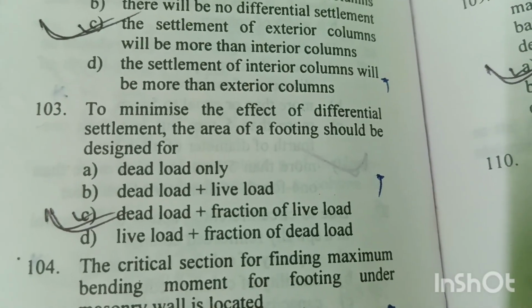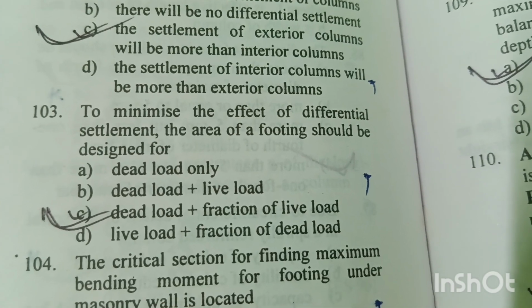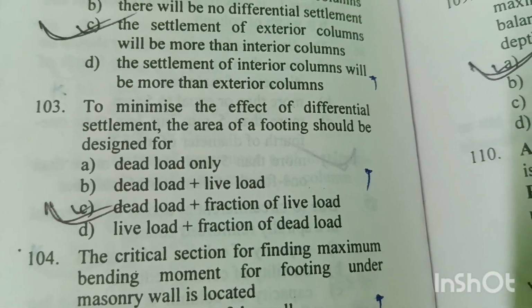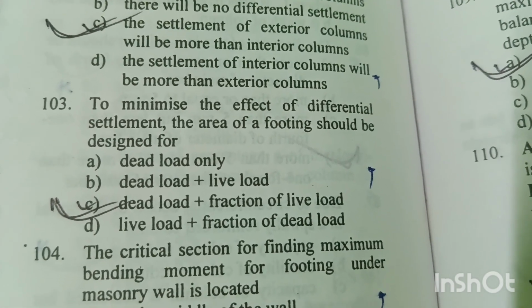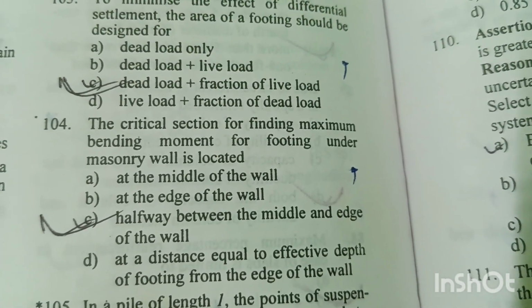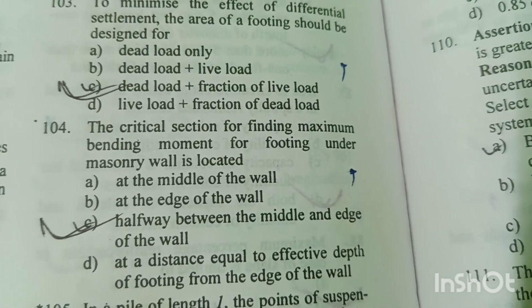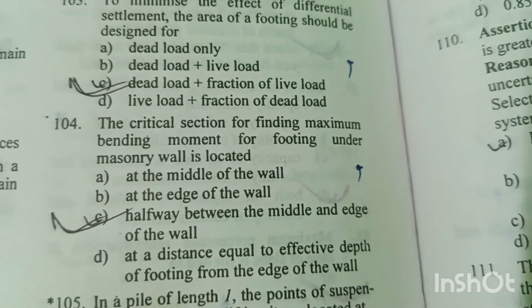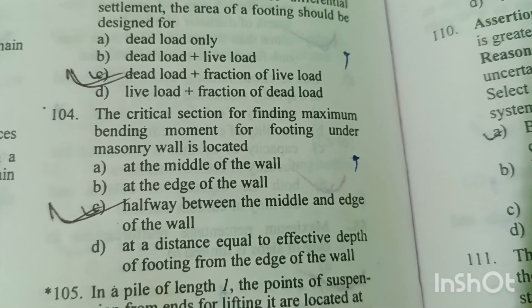Question number 103. To minimize the effect of differential settlement, the area of a footing should be designed for dead load and fraction of live load. Option C is the right answer. Question number 104. The critical section for finding maximum bending moment for footing under masonry wall is located halfway between the middle and edge of the wall. Option C is the right answer.